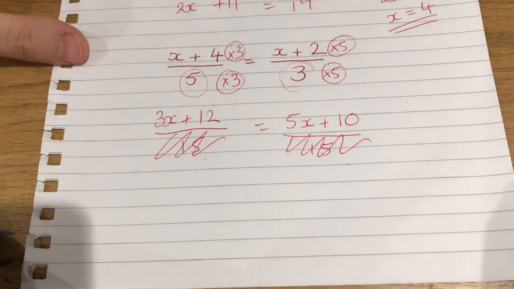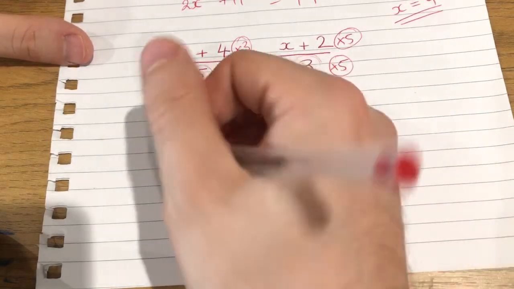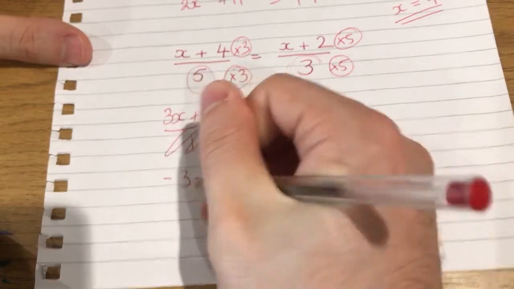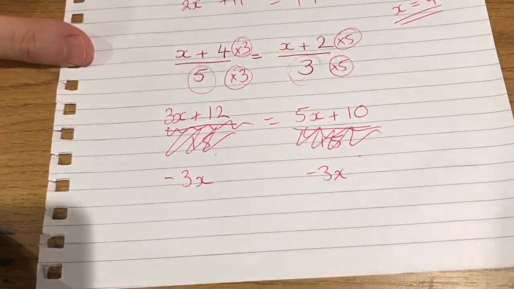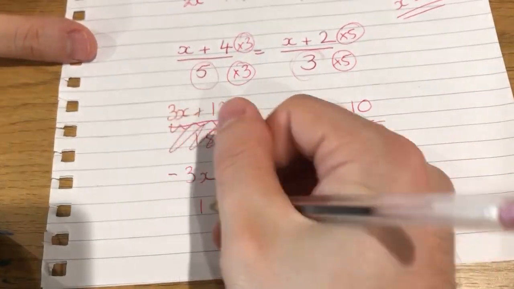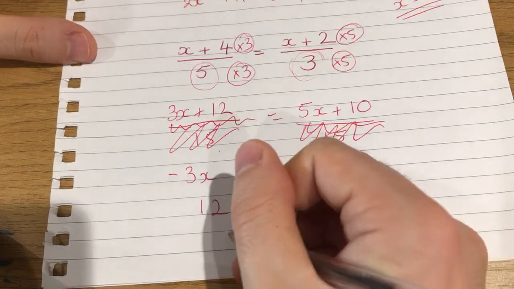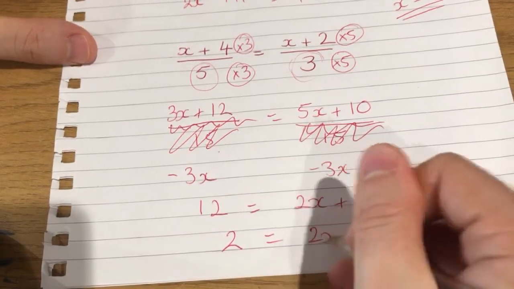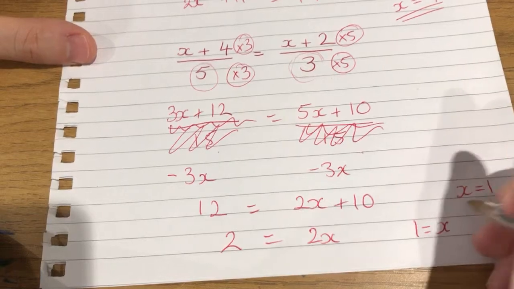It cancels them out. Okay? And at this point now, I can take 3x off both sides. So it's not got that divide line at all now. It's completely gone. And that leaves me with 12 equals 2x plus 10. Take 10 off both sides. 2 equals 2x. So 1 equals x, but obviously we'd write that x equals 1.